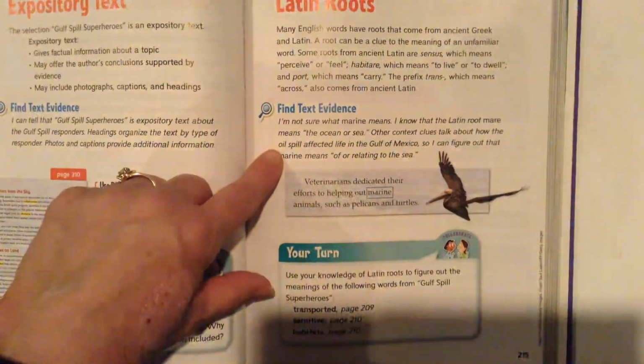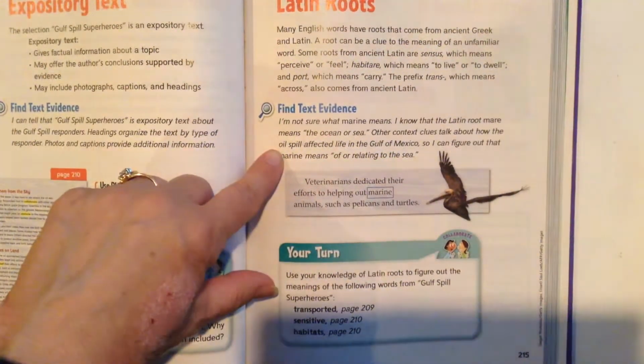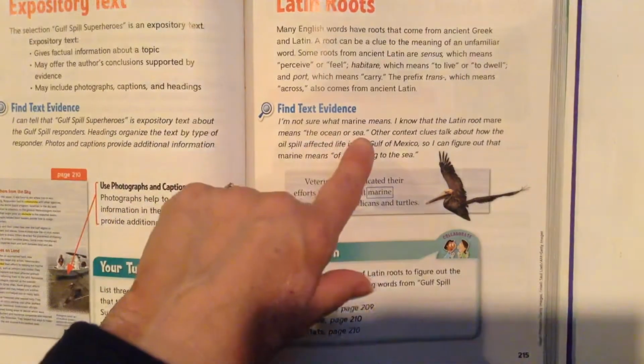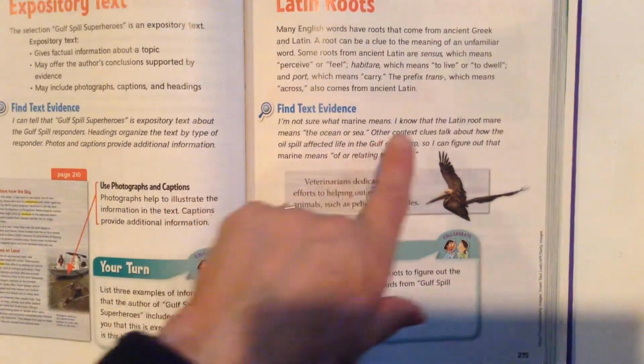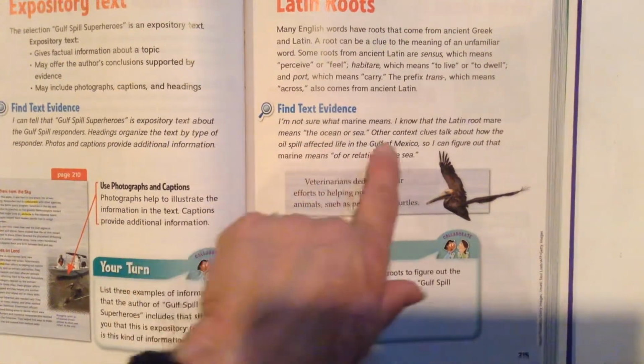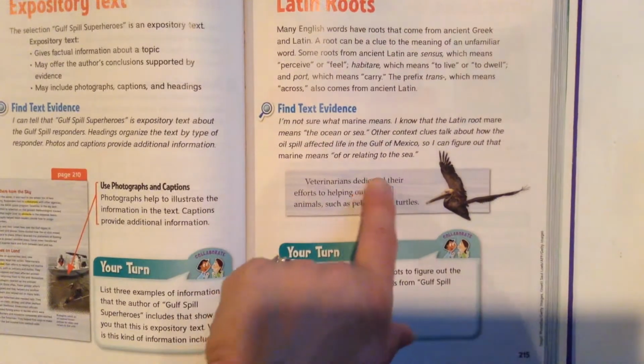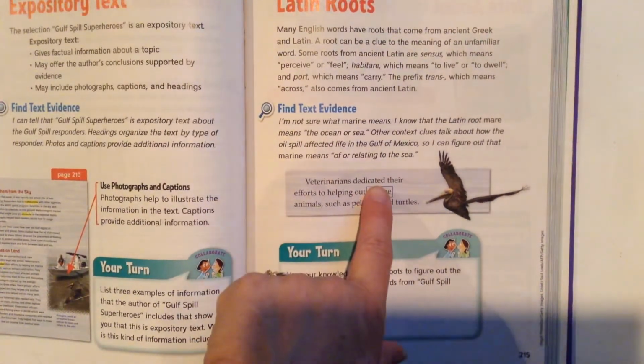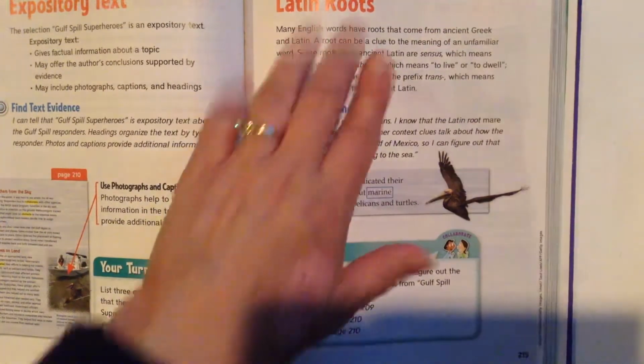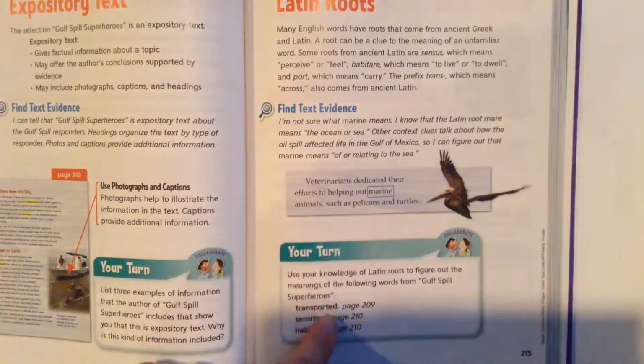For this one, the Latin root mare means ocean or sea. When you look at other context clues, it talks about how the oil spill affected life in the Gulf of Mexico. So you can figure out that the word marine, if you didn't know it, means of or relating to the sea. So go ahead and read through this, and that will help you do the workbook page, which I'm going to show you now.